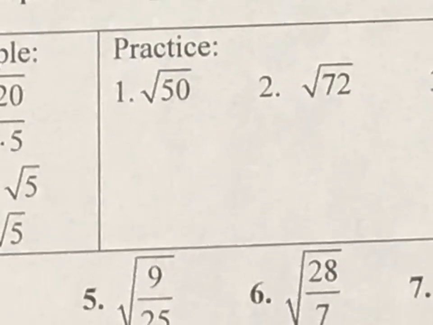How about this? You don't need to be a pro at this per se, because the Casio calculators do this for you. You could actually type in the square root of 50 on the Casio calculator, and it'll give you 5 square root of 2 as your answer. But you need to be able to show your work, all right?